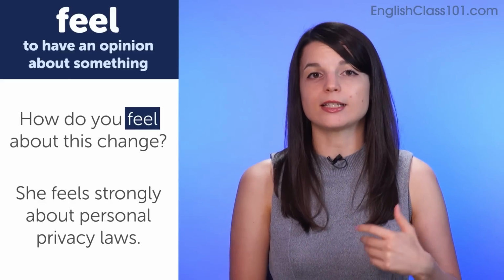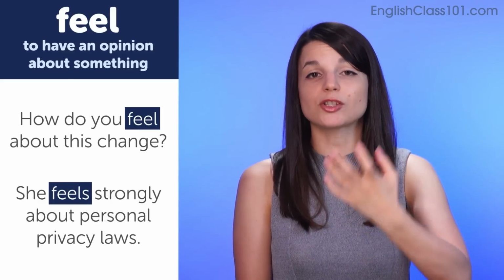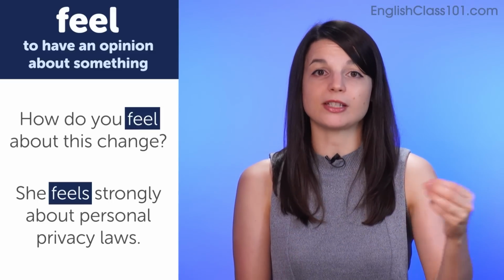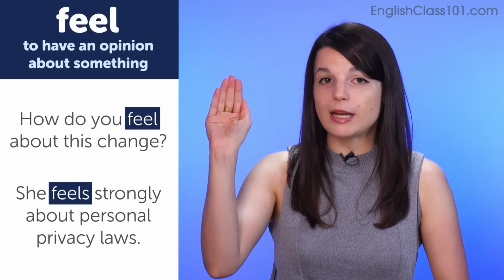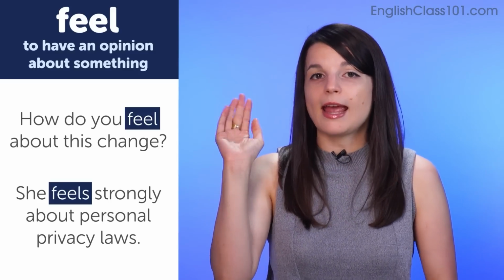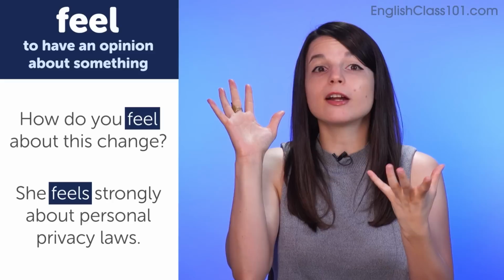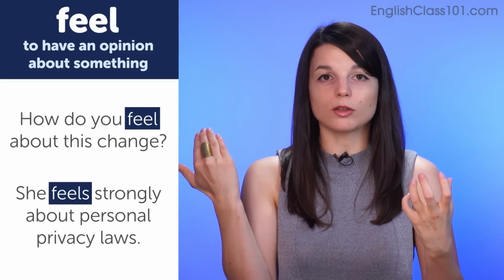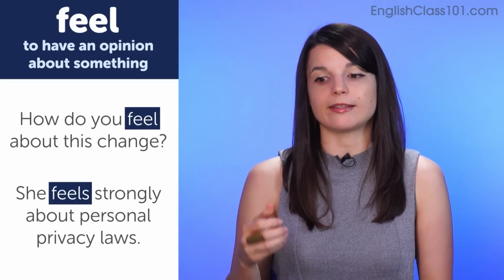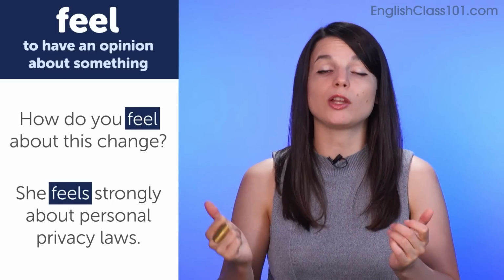In the second example sentence, she feels strongly about personal privacy laws. It means she has a strong opinion about personal privacy laws. So again, that sounds like an opinion. She has a strong opinion about personal privacy laws, yes. And maybe there's some kind of emotional component. There's like a part of her opinion that is also related to an emotional reaction. So feel, used in this way for opinions, is like, yes, there's a thought, an opinion, and an emotion combined here. So we can use the word feel to describe that.